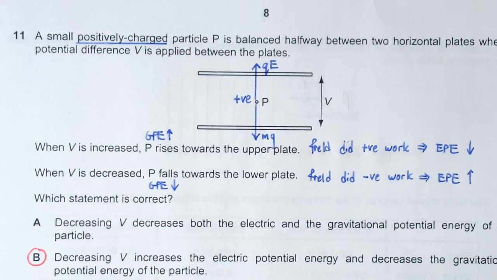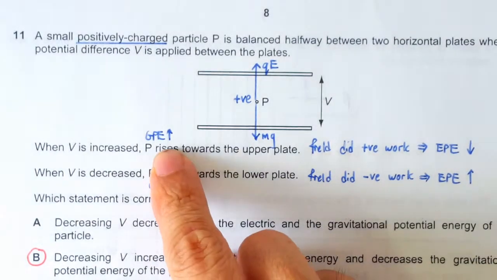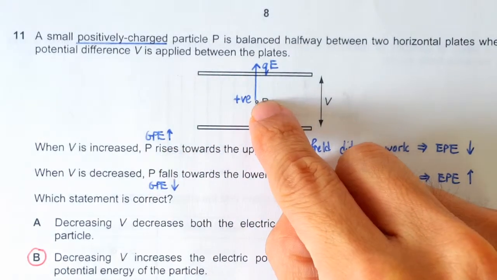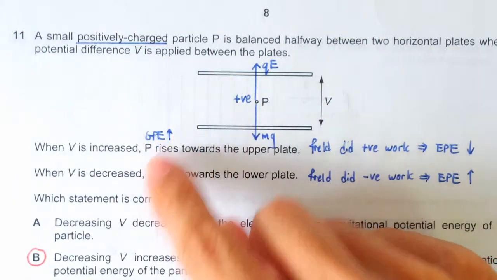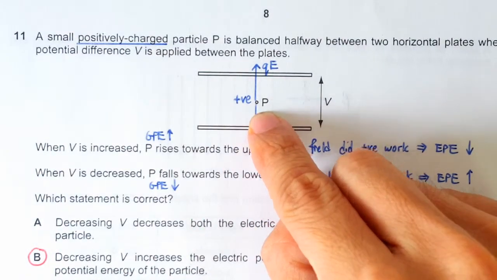Okay, now let's talk about the changes in energy. Changes in GPE is very obvious. If you rise up, you gain height, you gain GPE. If you fall down, you lose GPE.